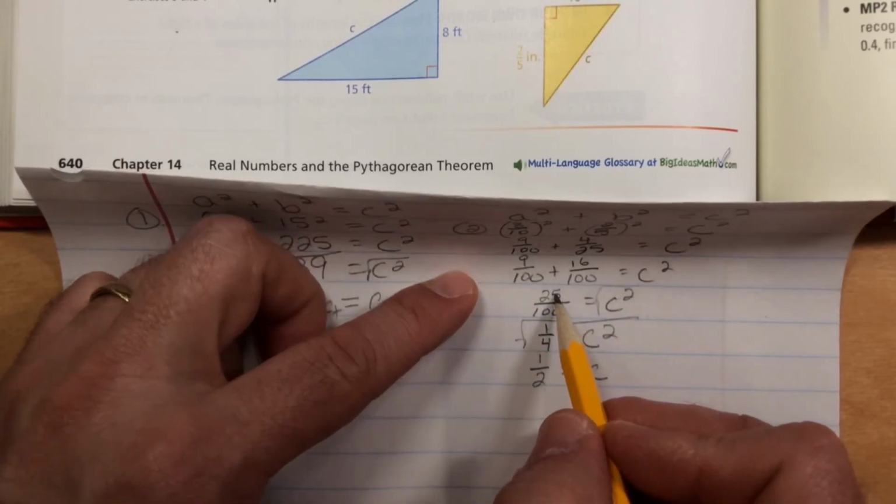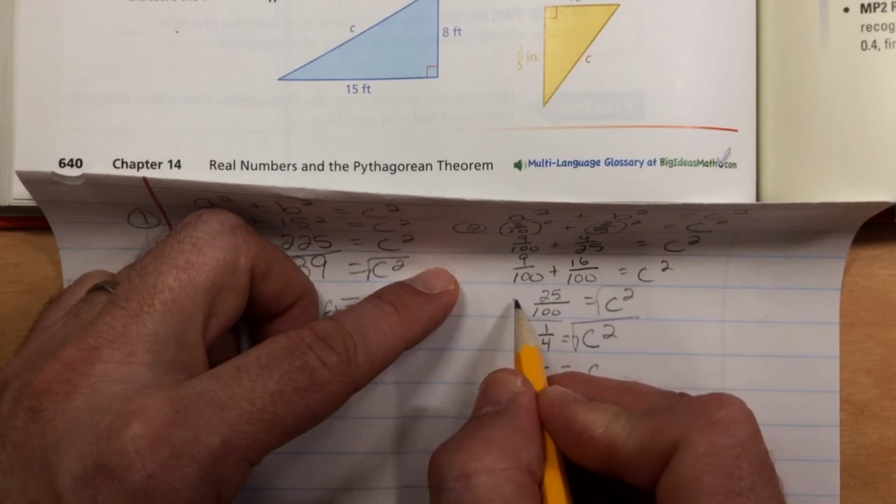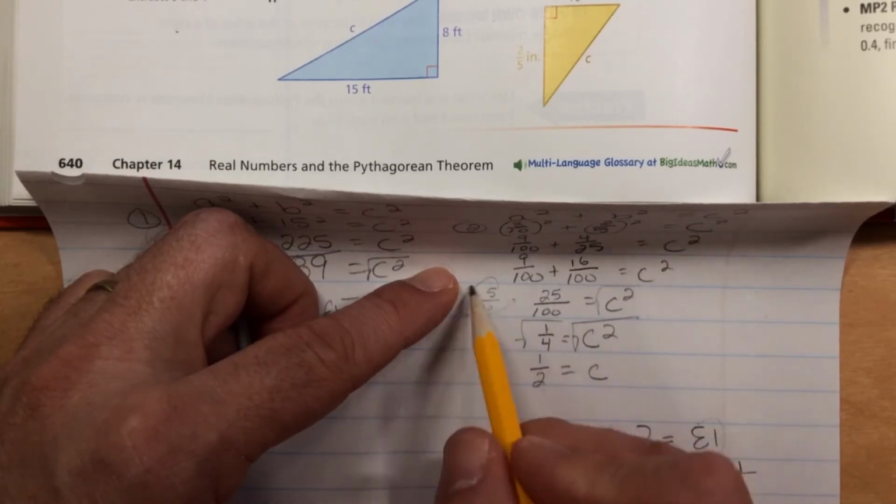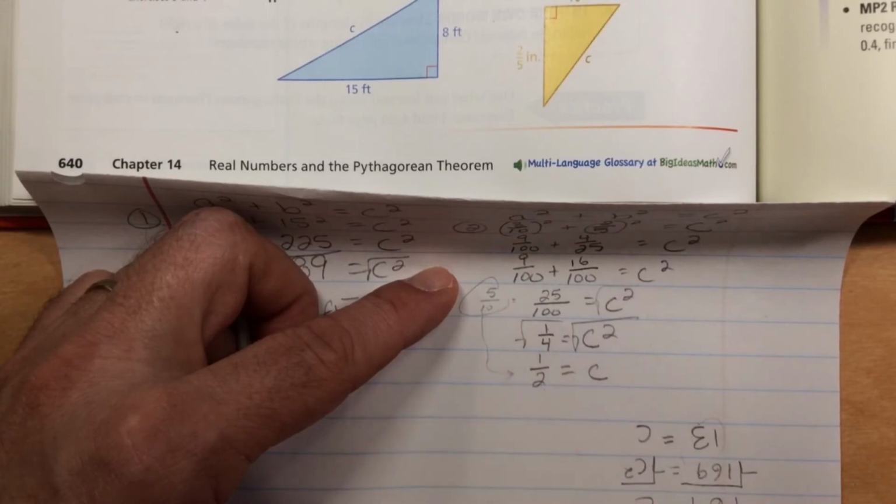Had I done the square root here, square root of c squared is c. The square root of 25 is 5, and the square root of 100 is 10. And then we would have simplified 5/10 down to 1/2. So it didn't really matter if I did the square roots here. I like to simplify before I do that, and I get the square root of 1/4 is 1/2.